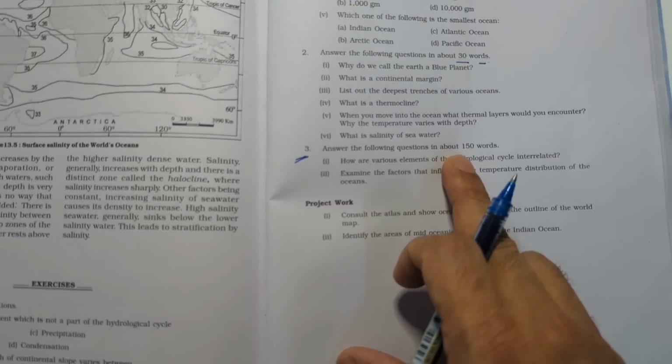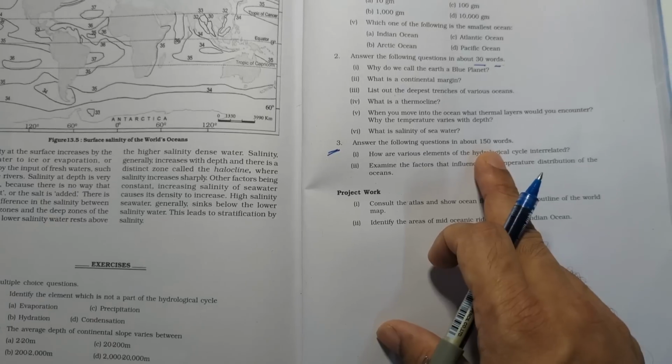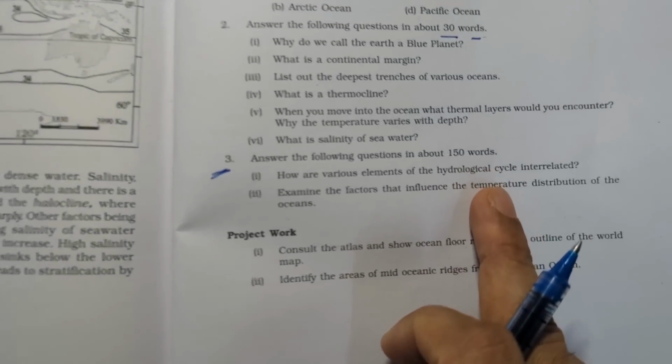Alright, now answer the following questions in about 150 words. This is what we are going to look at. In UPSC also they ask you questions in about 150 words. So that's why these questions are important.